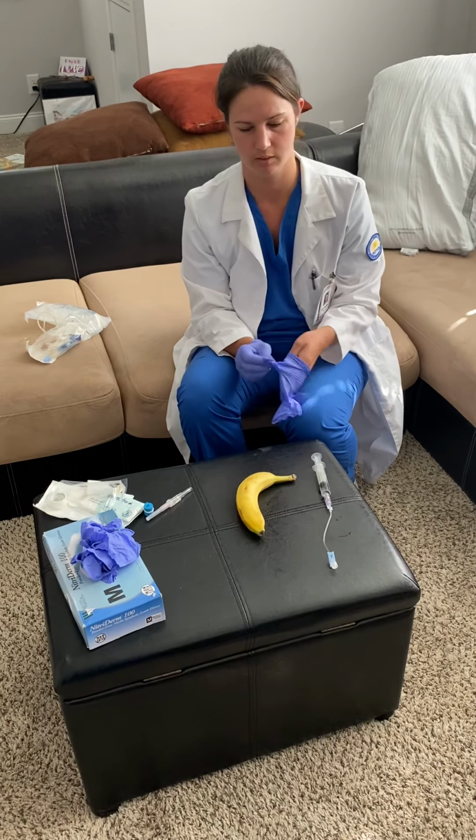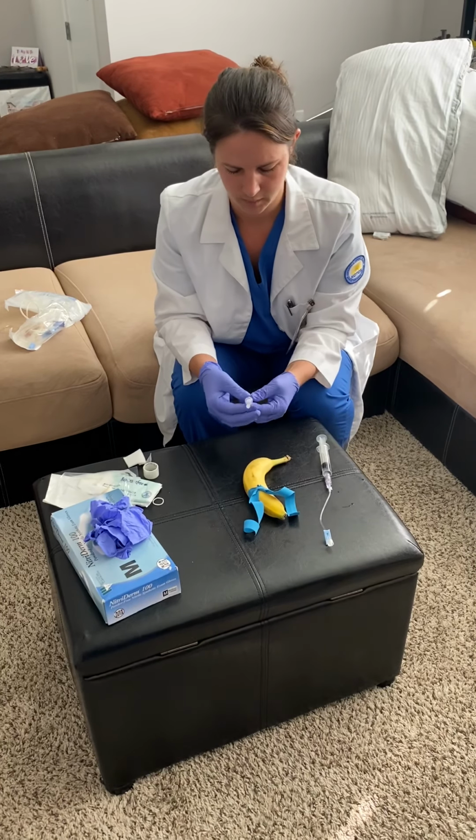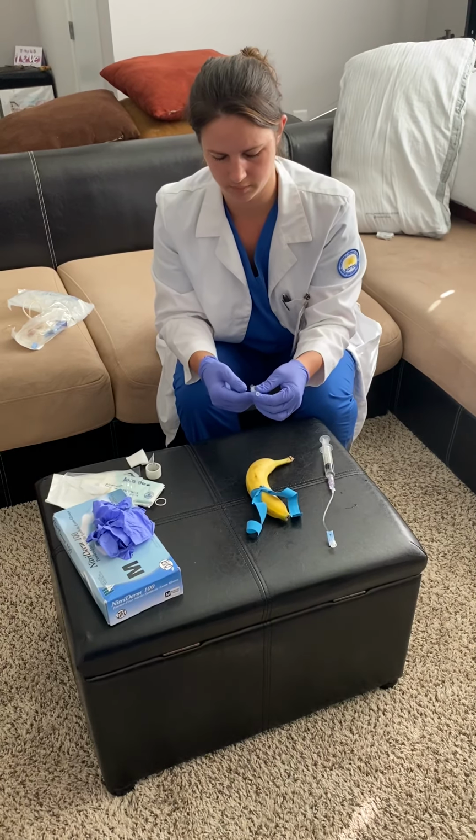And I've already made sure that they don't have any allergies to any skin prep. So I'm going to move outward in a circular motion. And then reapply the tourniquet. Make sure that that dries. And you're going to take your catheter here, making sure that the bevel is up.